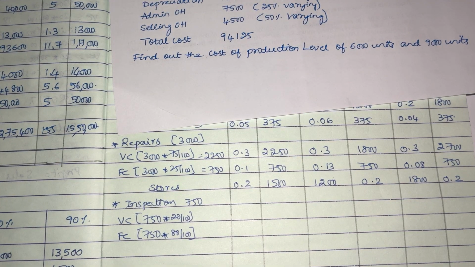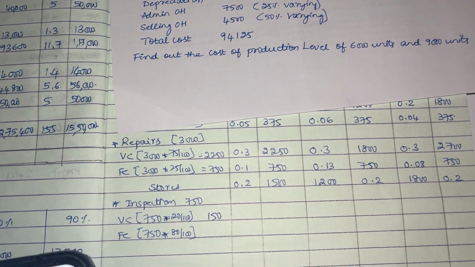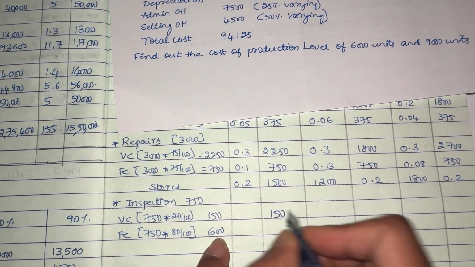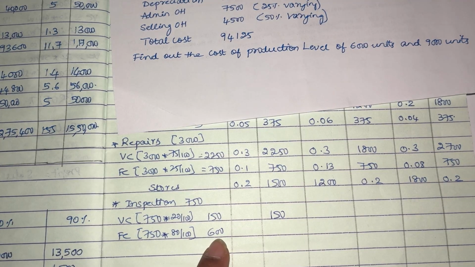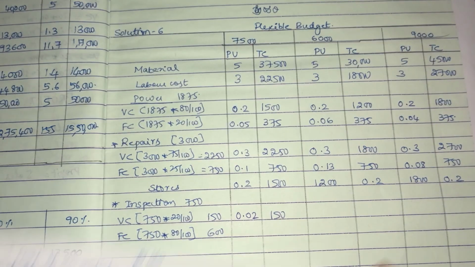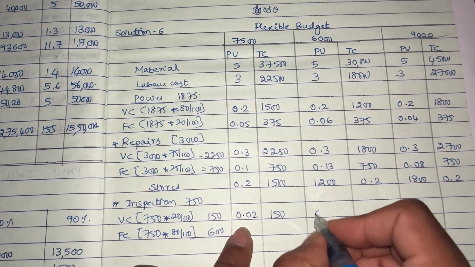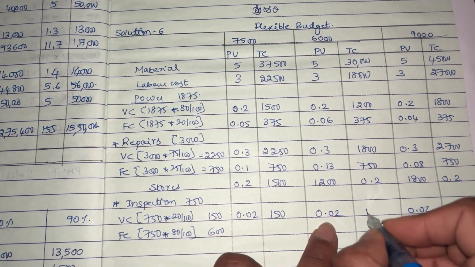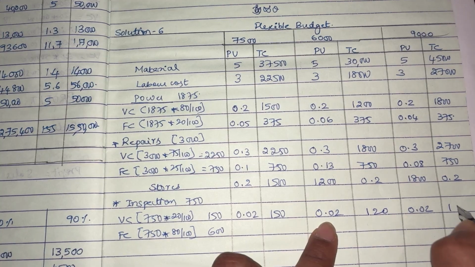So how much it comes to, let's check. 750 into 20% is 150, and 750 into 80% is 600 rupees. Now 150 rupees is taken here. 150 divided by 7,500 units comes up to 0.02. What remains constant? Per unit cost remains constant everywhere. So 0.02, this will come to 120 and this will come to 180.